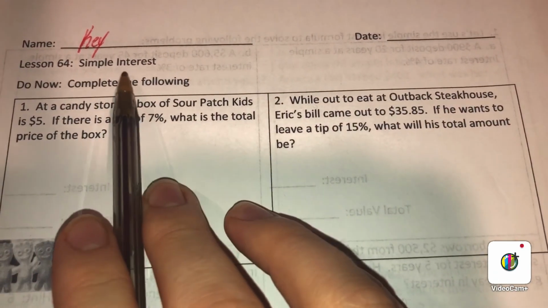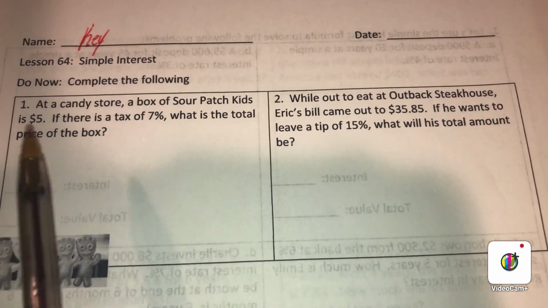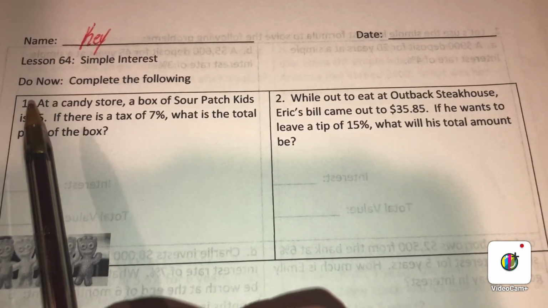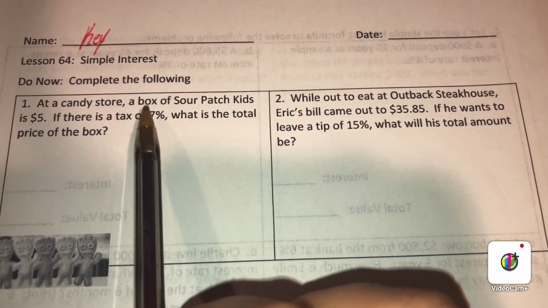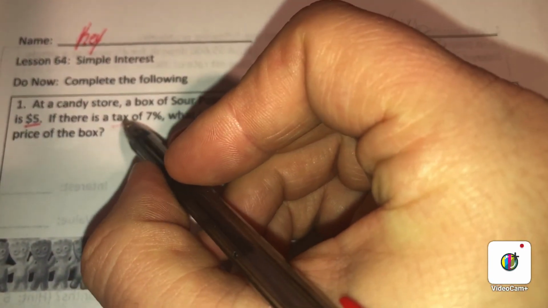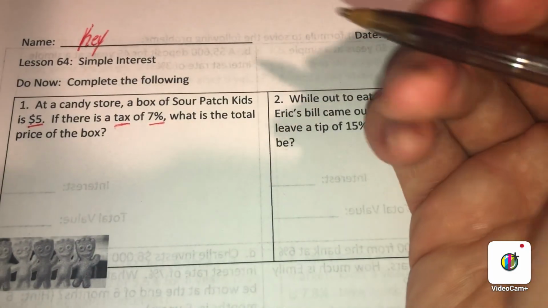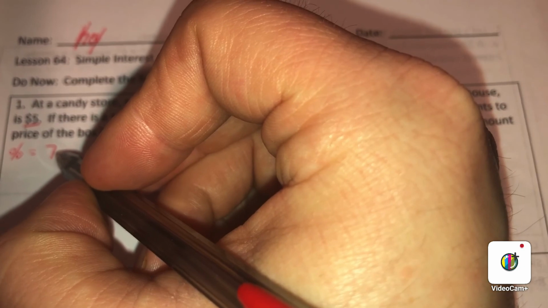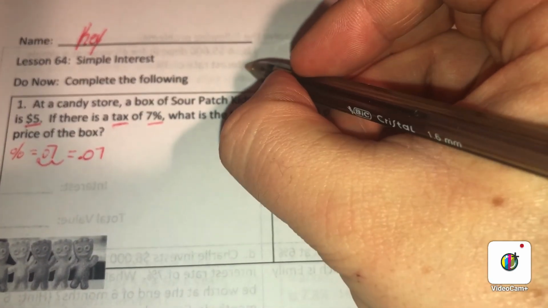So less than 64 is going to be simple interest, what we're going to do today. The do now is what we did yesterday: tax, tip, commission, and fees. At a candy store, a box of Sour Patch Kids is $5. If there's a tax of 7%, they want to know the total price of the box. So we know the percent is 7. I'm going to make that a decimal. Let's move it 1, 2 times to the left. It's 0.07. So I'll write the formula up here again.